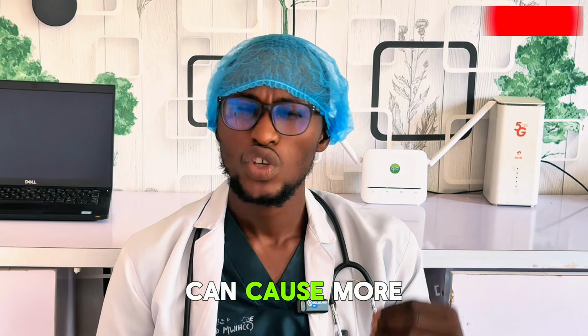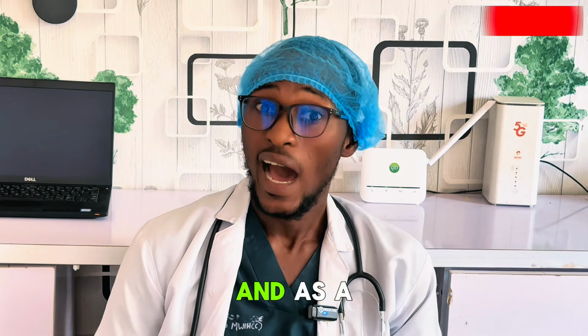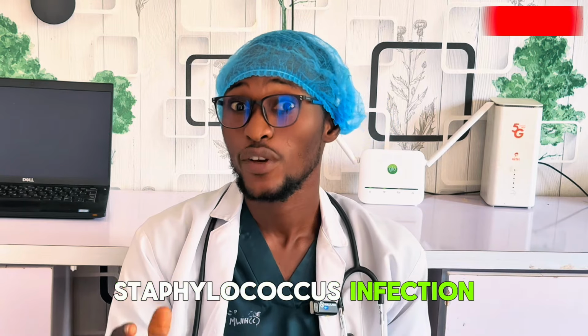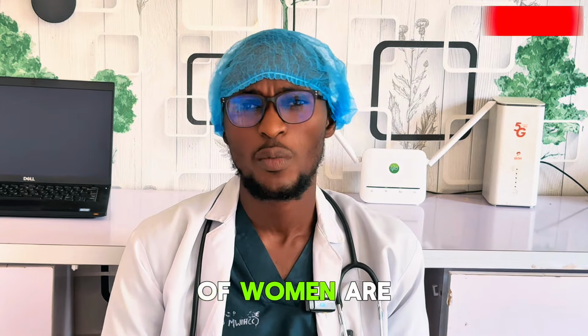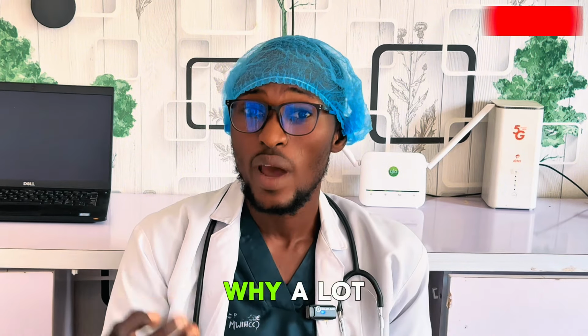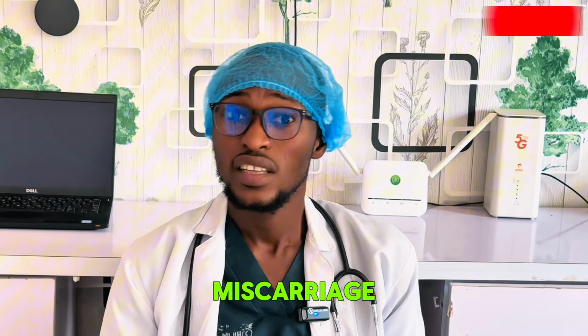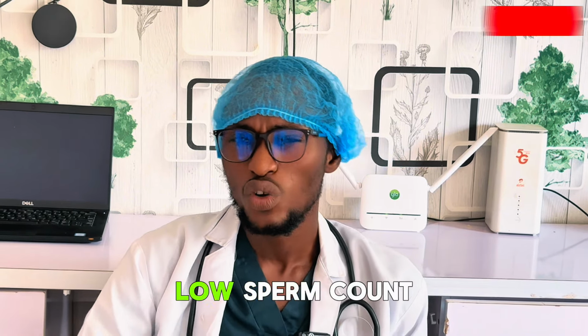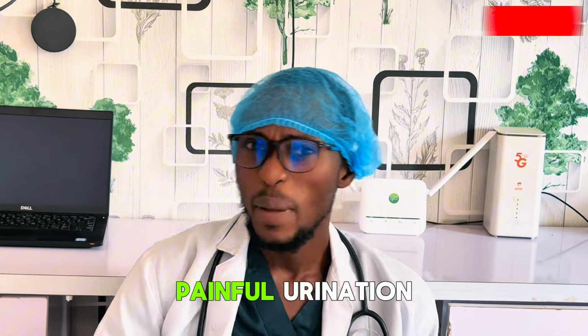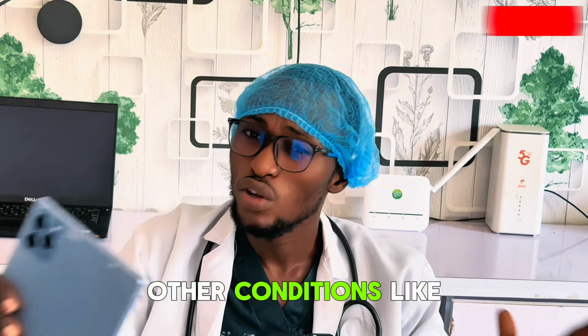Staphylococcus infection can cause more harm than what we all think, and as a matter of fact, Staphylococcus infection is one of the major reasons why a lot of women are not getting pregnant, the major reason why a lot of women are experiencing miscarriage, the major reason why a lot of men are having low sperm count, rashes, painful urination, and so many other conditions like that.